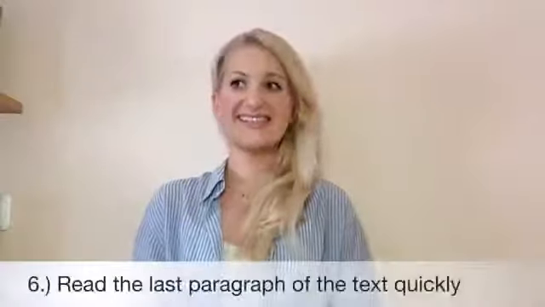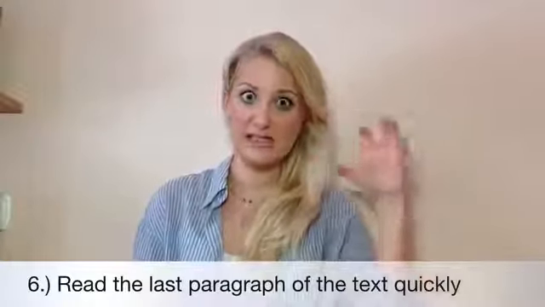Number 6, step number 6, read very quickly, again, not in depth, not word per word in order to understand it, but very rapidly, the last paragraph of the whole passage.